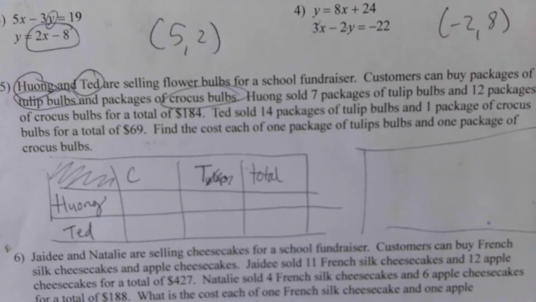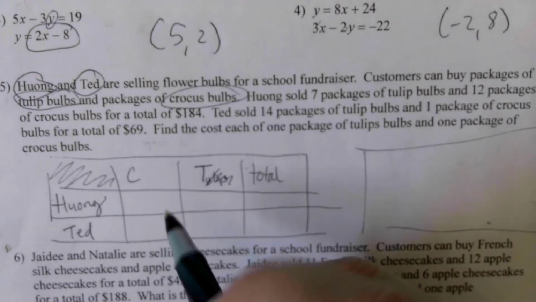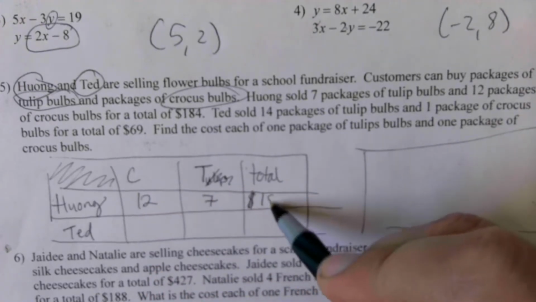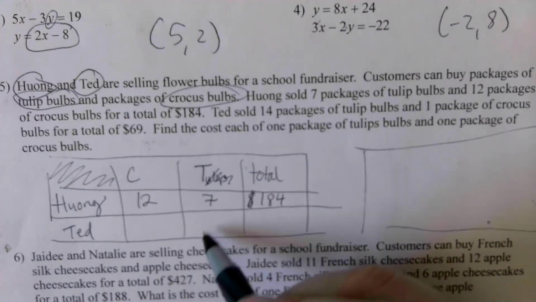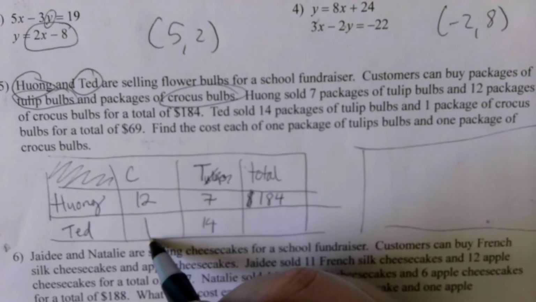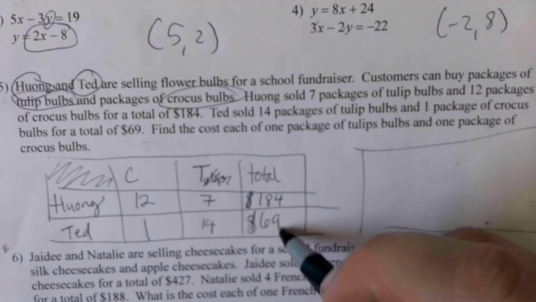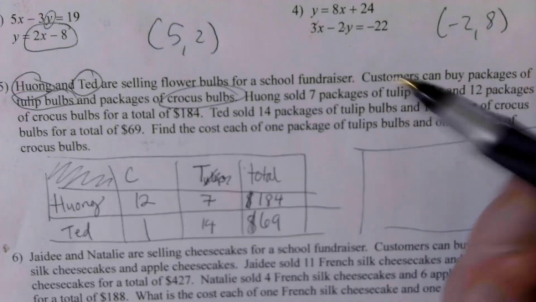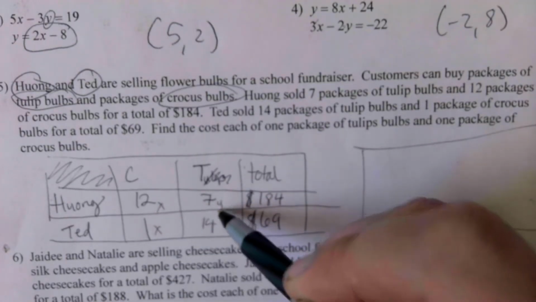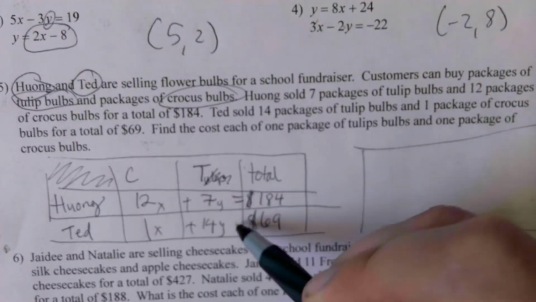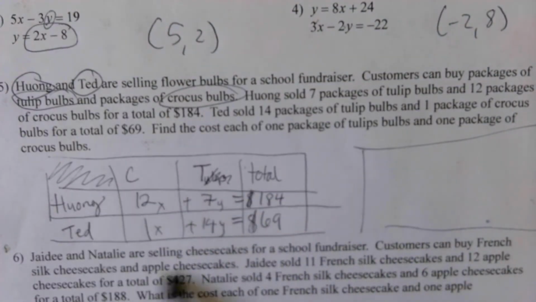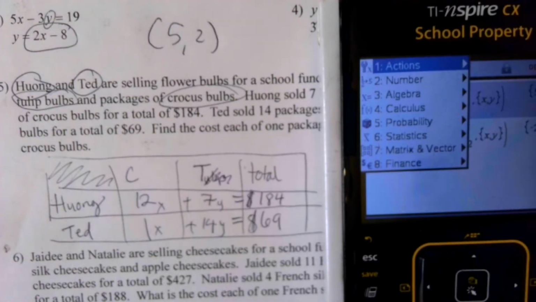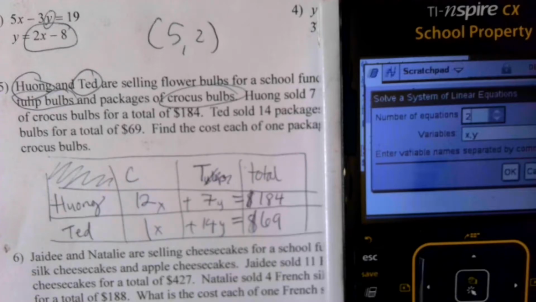Then we've got Huang sold 7 of tulip and 12 of crocus for 184. Ted sold 14 of tulip and 1 of crocus for 69. Okay. And then you can use whatever letters you want. I'm just lazy and I always go X, X, Y, Y, plus, plus, equals, equals. And we just throw this in the calculator, just like we just did. Menu, 3, 2, press enter.